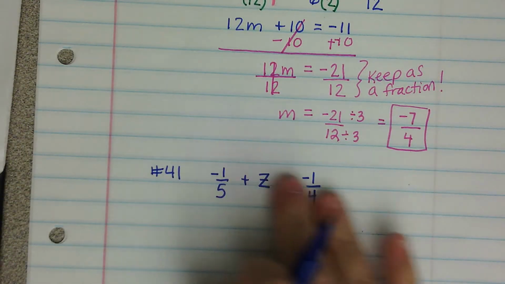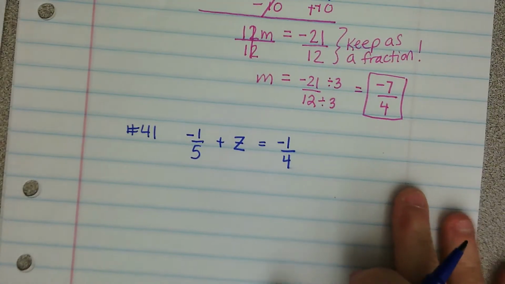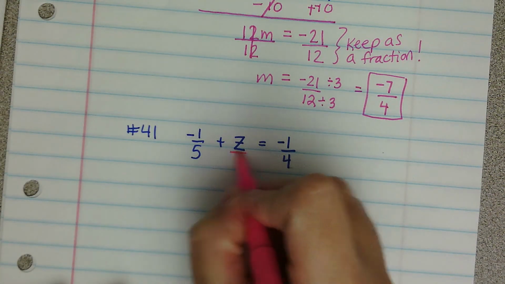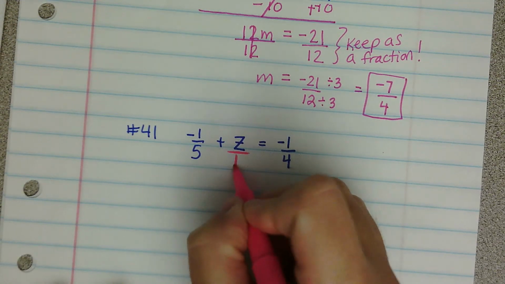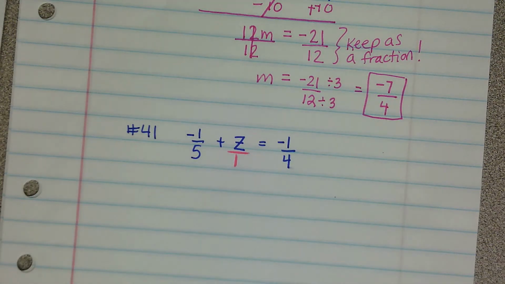Now, as soon as you see a fraction in an equation, no matter what kind, you need to get a common denominator. So we have to get the denominators equal. The first thing we need to do is put our z over 1. Do you always have to do that? Yes, every single term needs a denominator. Now, I don't know about you, but 4 can't make 5 and 5 can't make 4. So what we're going to do is swap them, and we're going to end up with 20. 5 times 4 is 20.